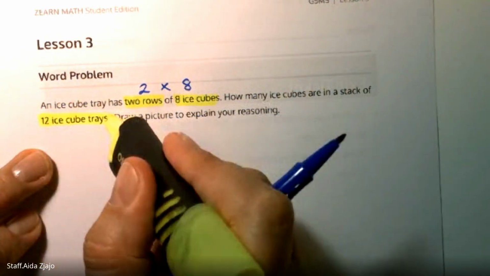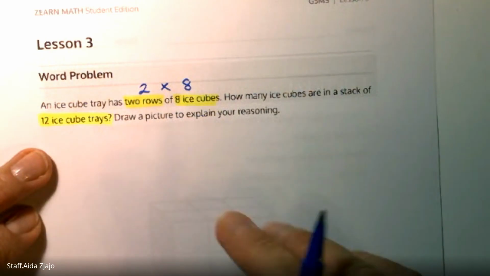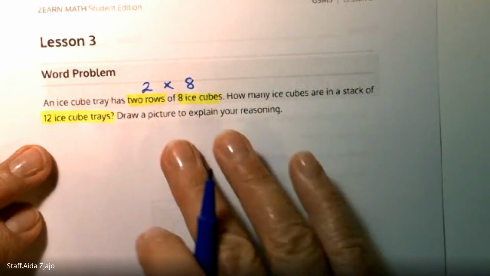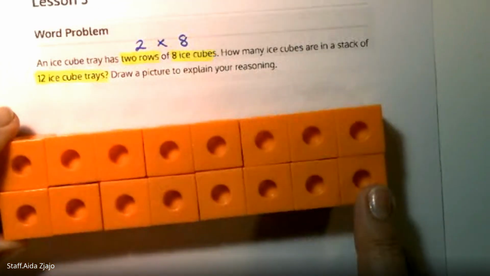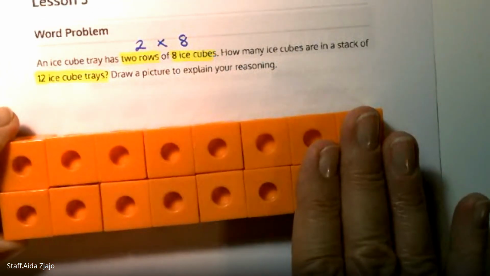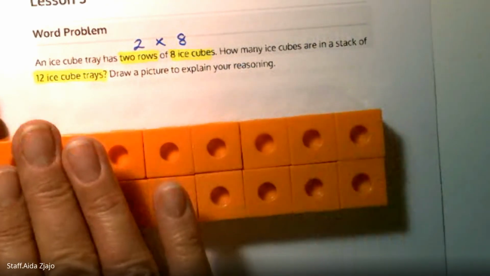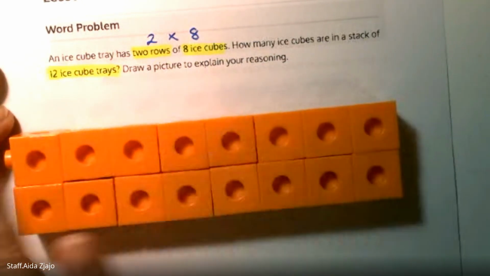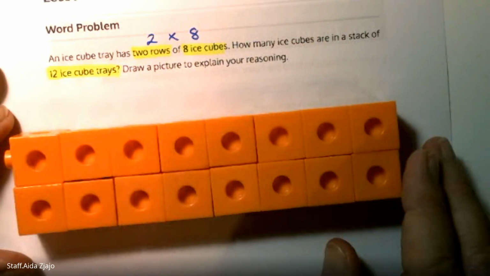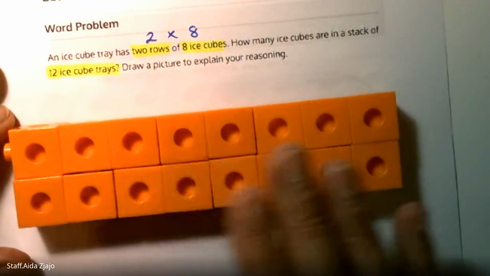So 12 ice cube trays. When you think about this, you should think about the 2 by 8 cubes, and that is one tray. But then imagine 12 layers, that's how many trays are identical to this one.